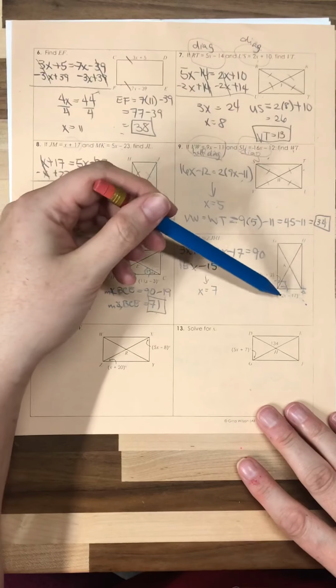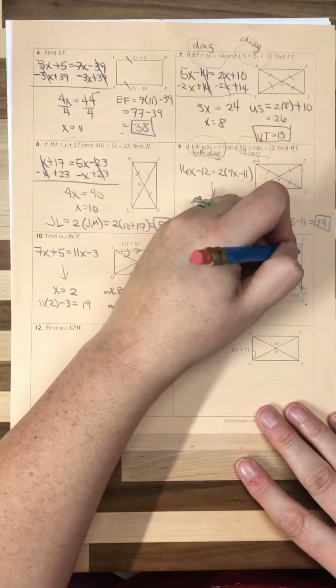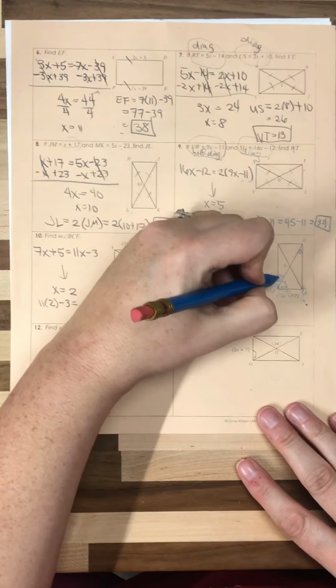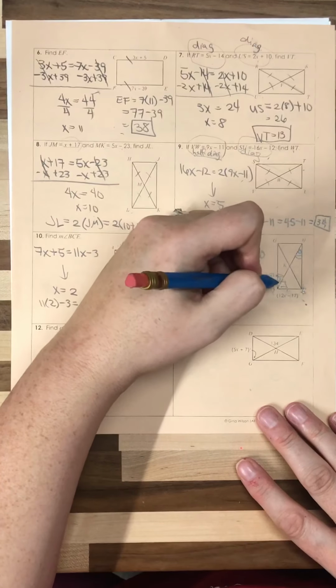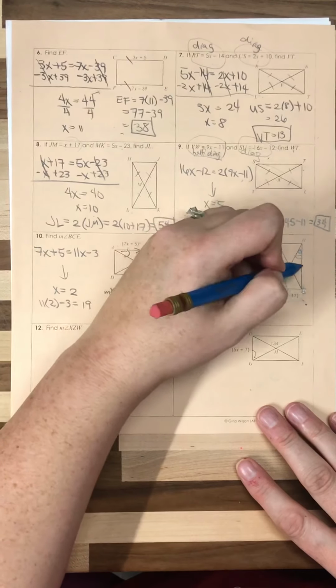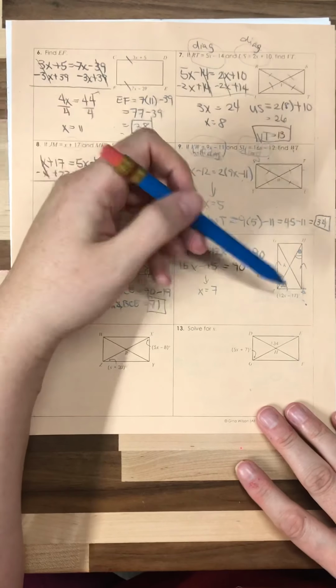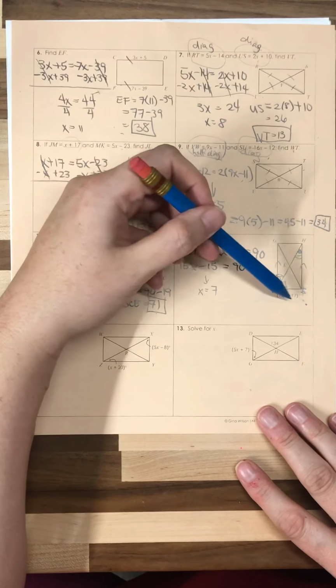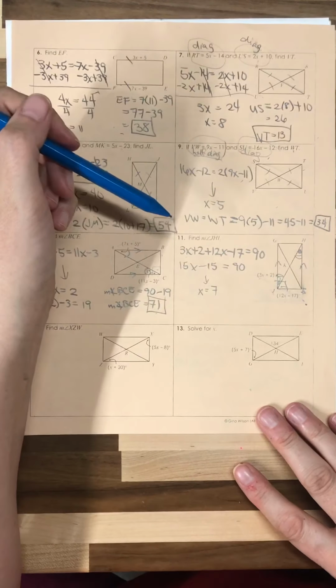Okay. JHI. Well, guess what? This angle is congruent to this angle, because these sides are parallel. So I'm just going to plug it into the 3x plus 2. Not this one. Don't plug it into the wrong one.